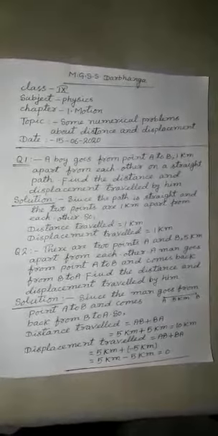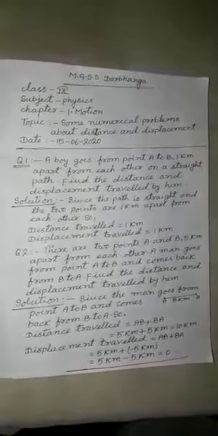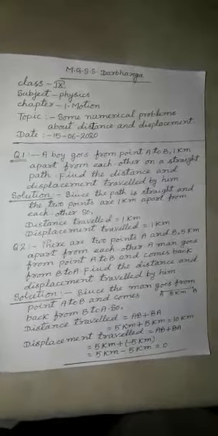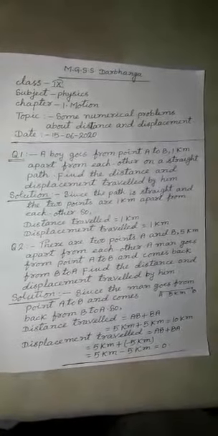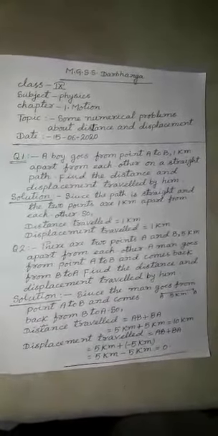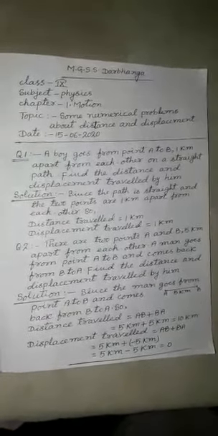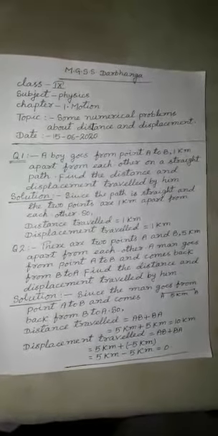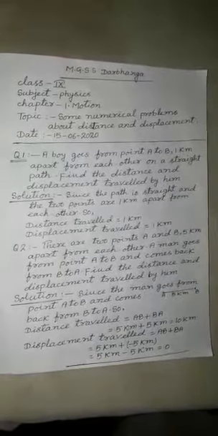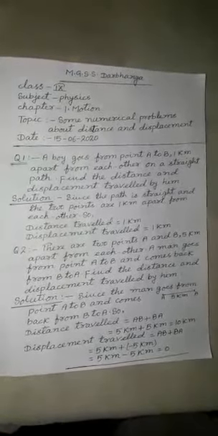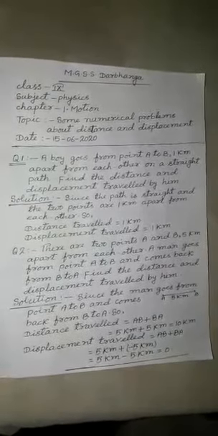Because it is the opposite direction. So either AB is positive, then BA is negative, or if we consider BA positive, then AB is negative. Anyone may be positive, anyone may be negative, but AB, that is left to right, therefore it is positive, and B to A, that is in the left hand side, therefore it is negative.